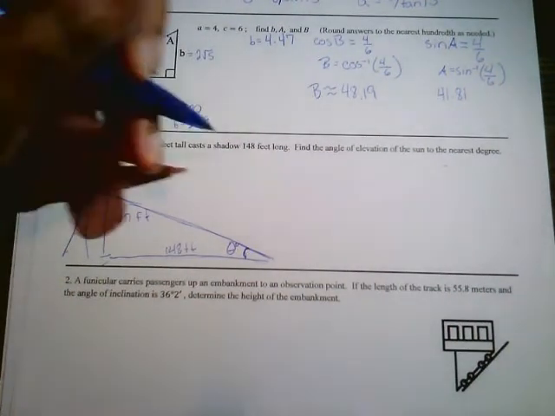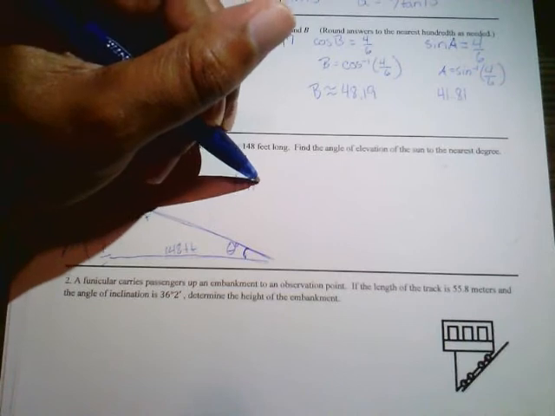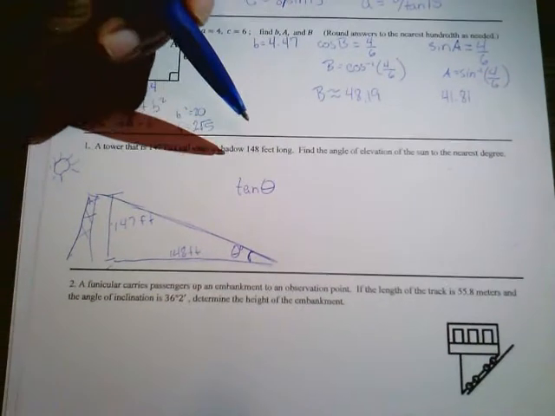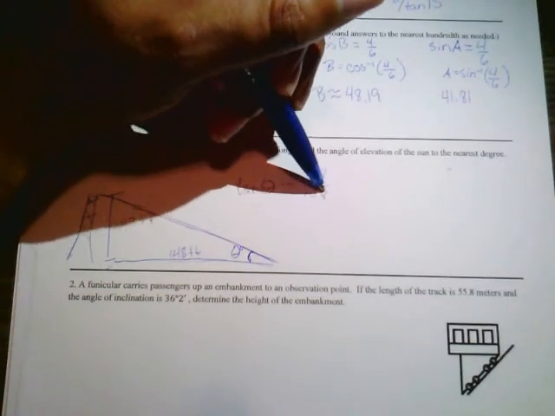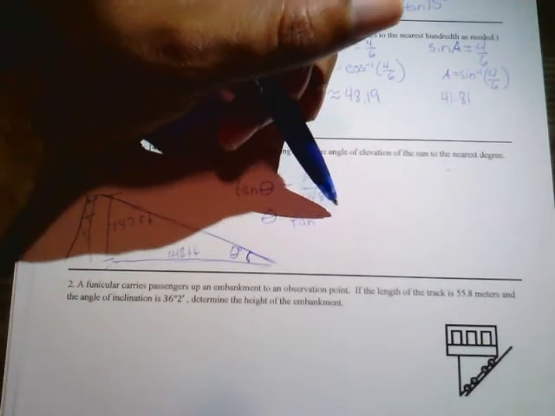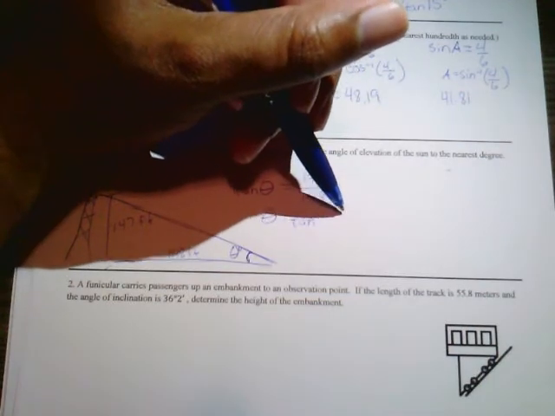So we're going to use tangent. Tangent of our angle equals 147, the opposite side, over 148. So theta is going to equal tangent inverse of 147 over 148.